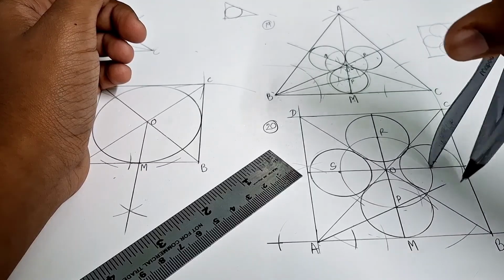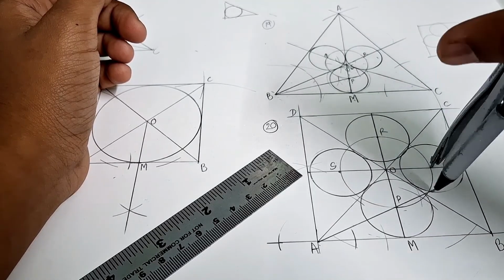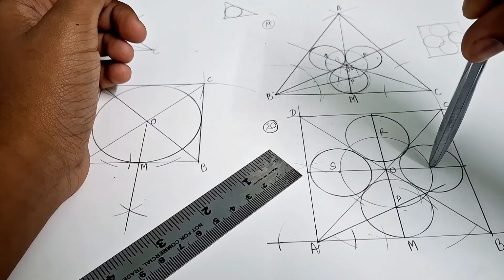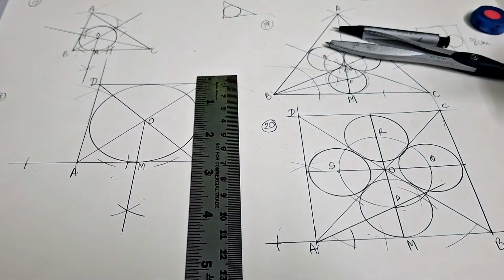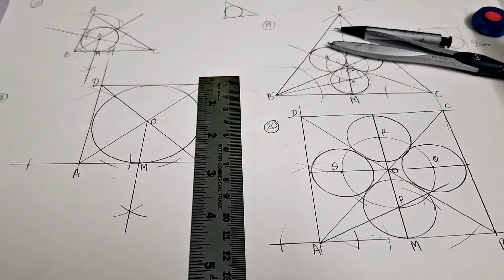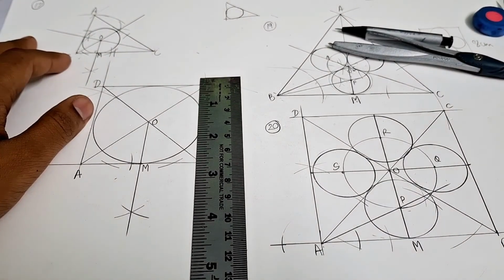Minor inaccuracies can be rectified by changing the radius of the compass. Here the construction is completed, and here we complete the subject plane geometry for the elementary exam. Thank you.